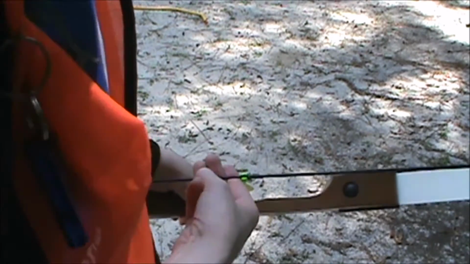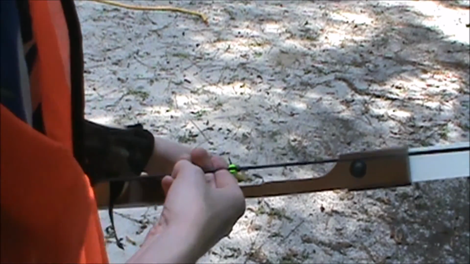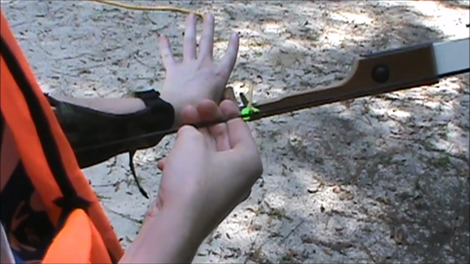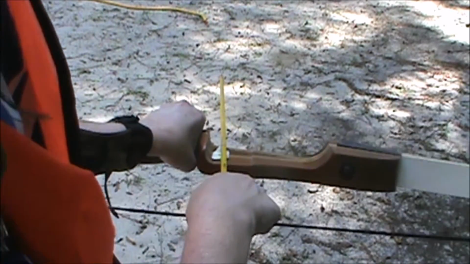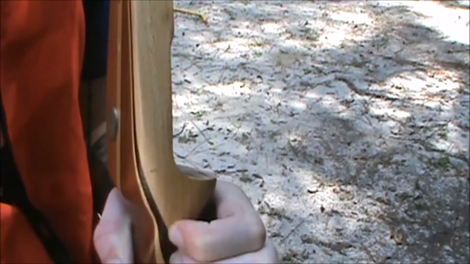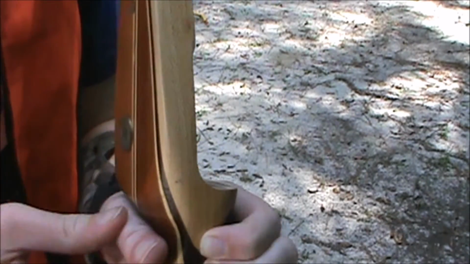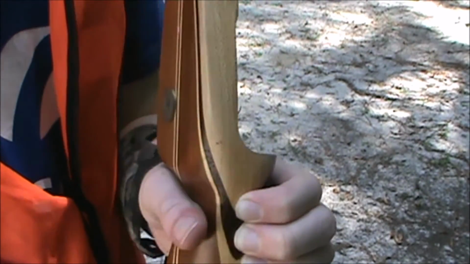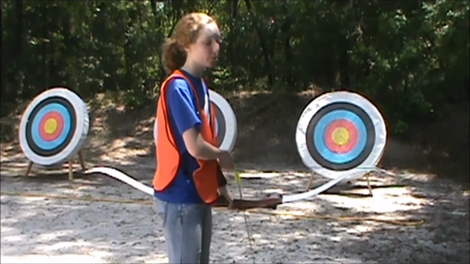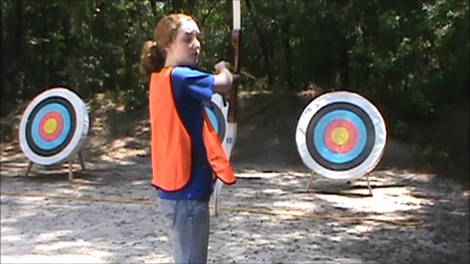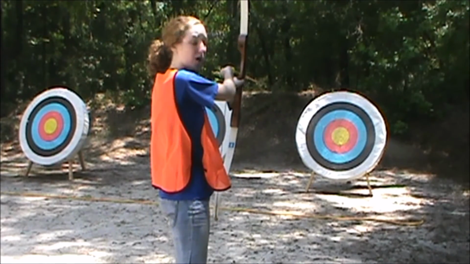Step 4. Set bow hand grip. Make sure that your thumb is pointed downrange and that your fingers curl around the bow. When you set your bow hand grip, your fingers should be in a line like this and your thumb pointed downrange. Step 5. Raise and extend the bow. Bring the bow to the vertical position, making sure that your hands are still in the right places.